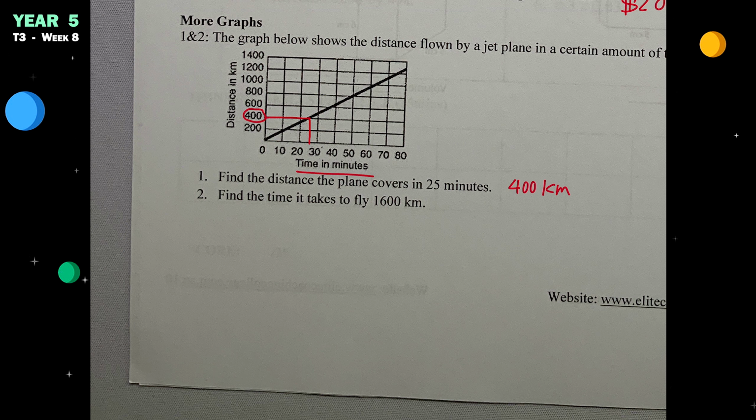Find the time it takes to fly 1,600 kilometers. So this one's off the charts. They want you to find how long, so in minutes. This is in minutes, and this is in kilometers. So we draw the little table there. Now we don't know 1,600 kilometers because it's off the charts. The chart only goes to 1,400, and 1,600 is a bit higher. We don't have the information there.